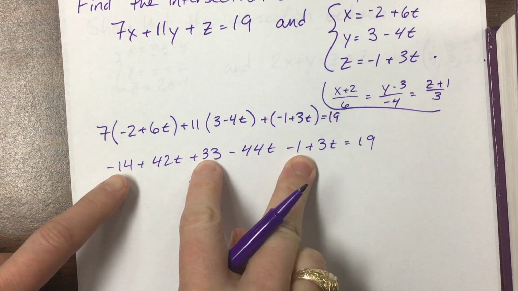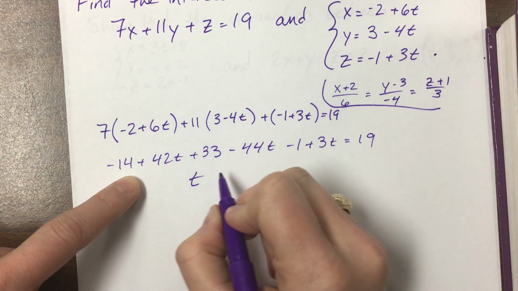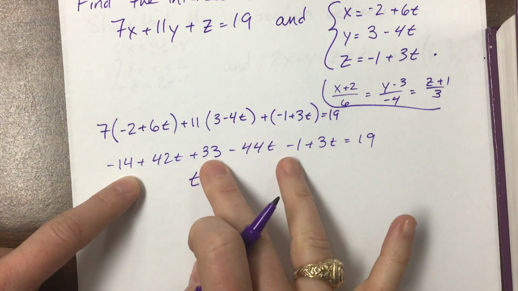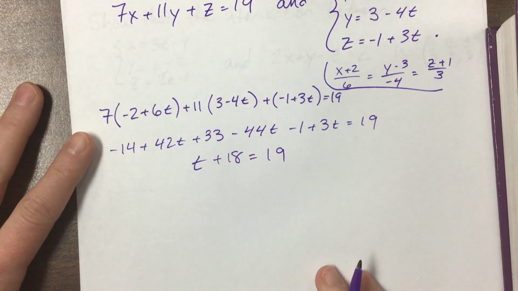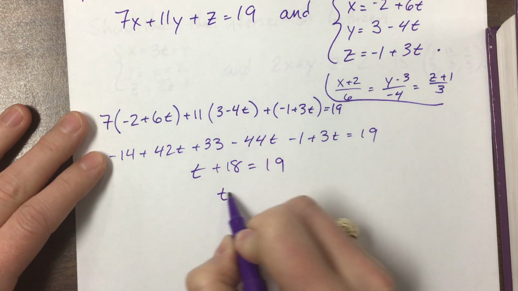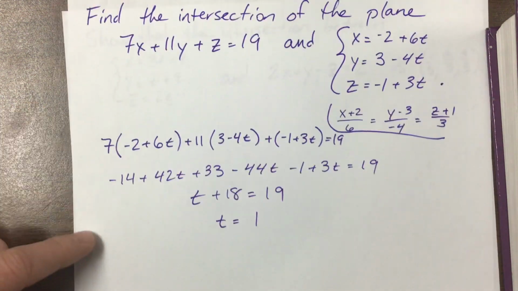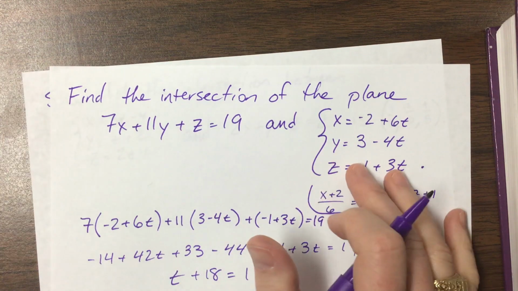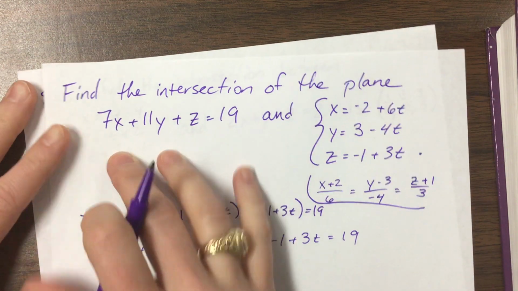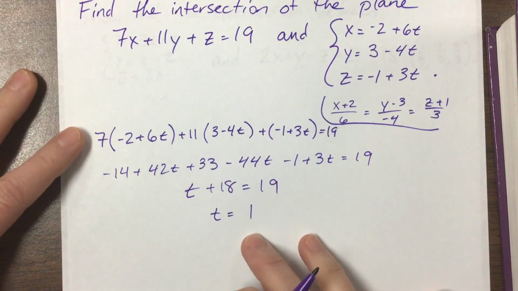32 minus 14, 32 minus 4 is 28, minus 10 more is 18. So that was a positive 18. Now subtract 18 and I'm at positive 1. So that means that at time 1, whatever my units are, the line is intersecting this plane. So we have answered what time it happened, but we have not answered where.